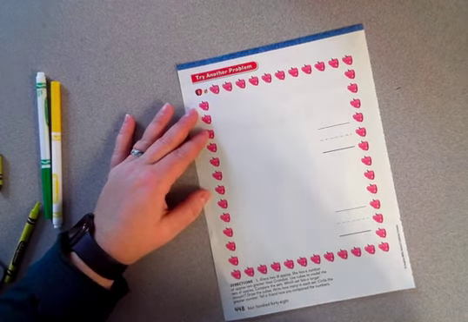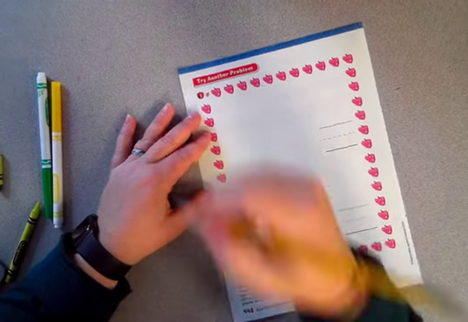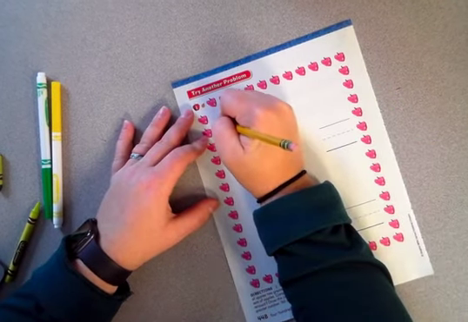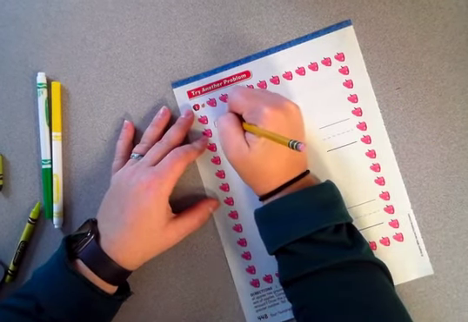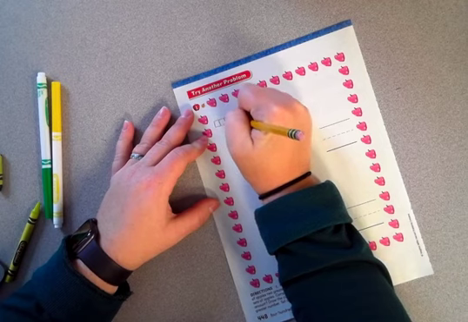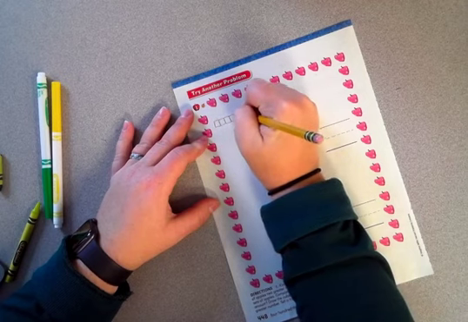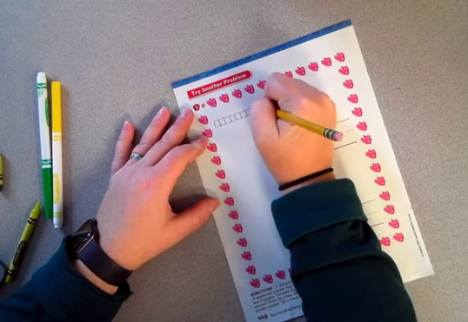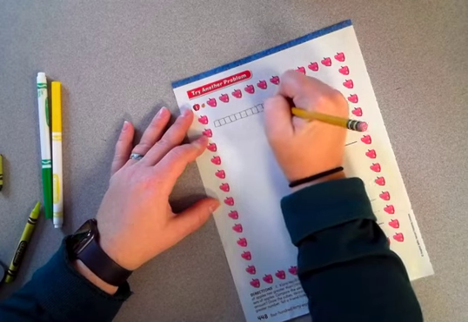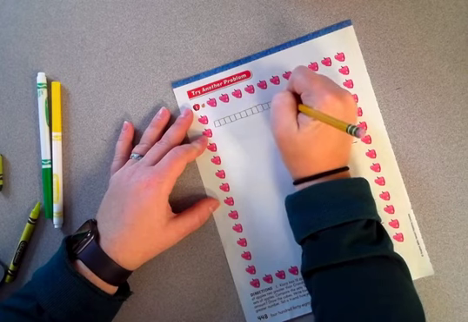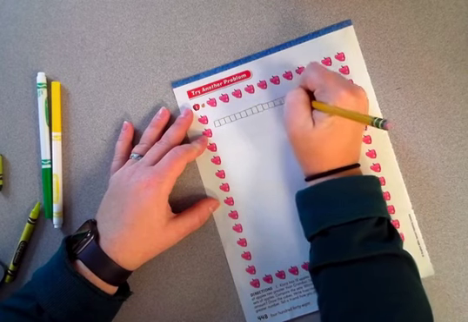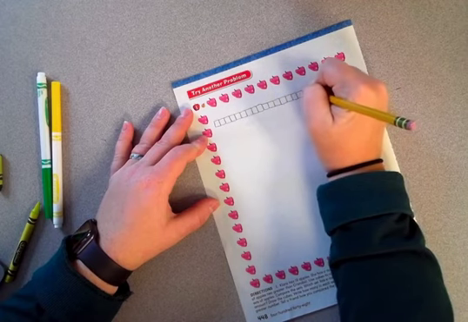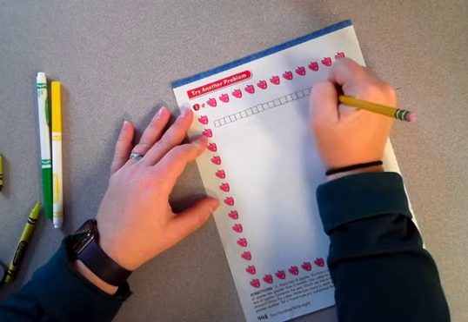But we're going to do 18 counters. 1, 2, 3, 4, 5, 6, 7, 8, 9, 10, 11, 12, 13, 14, 15, 16, 17, 18.